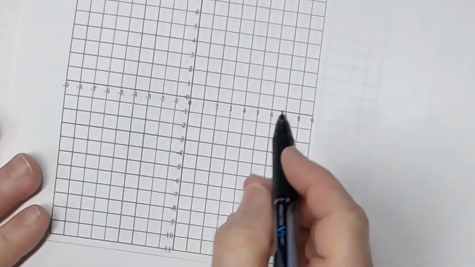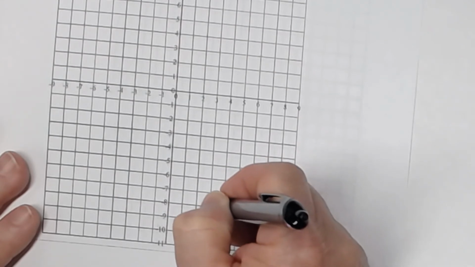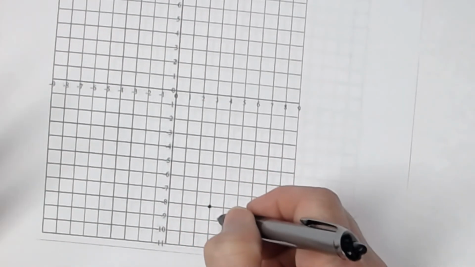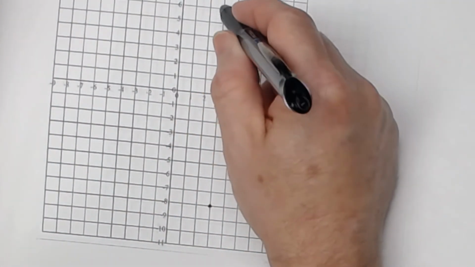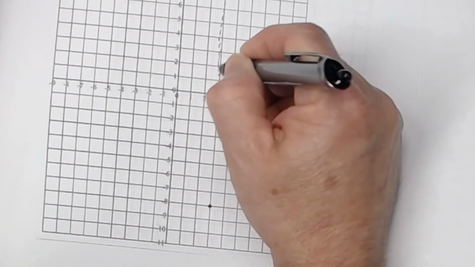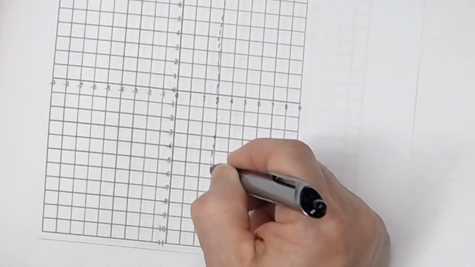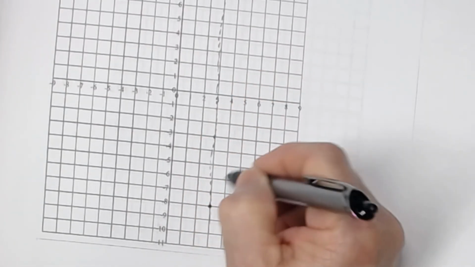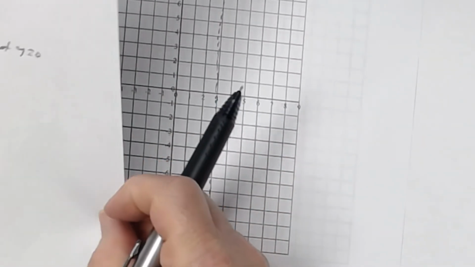My vertex is 3, negative 8. So 3, negative 8 is here. Here's my vertex. And then I can go ahead and at this point draw my axis of symmetry to help me. Always draw the axis of symmetry. It does help you to draw a better graph. You don't have to, but it does help.